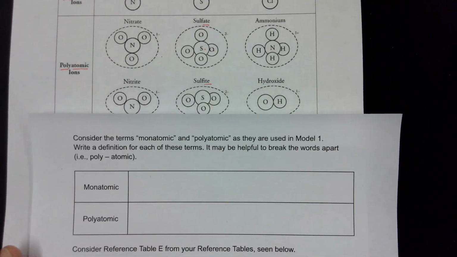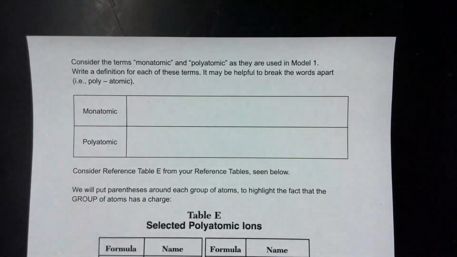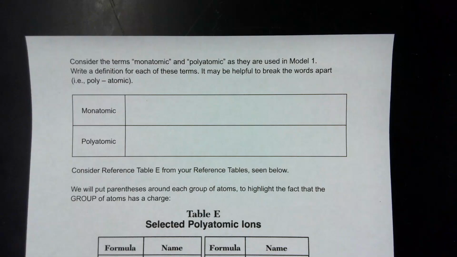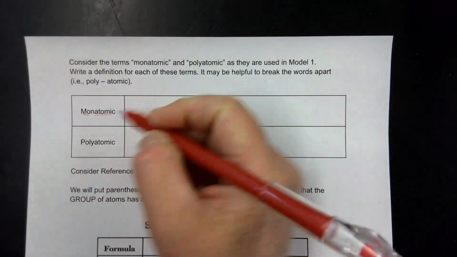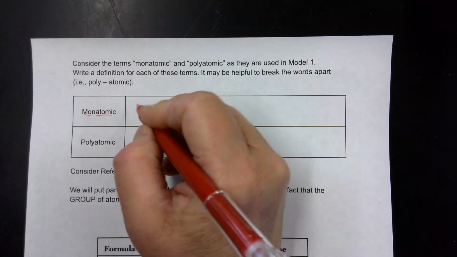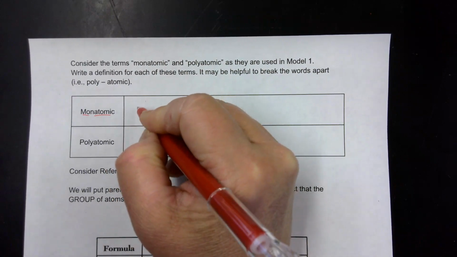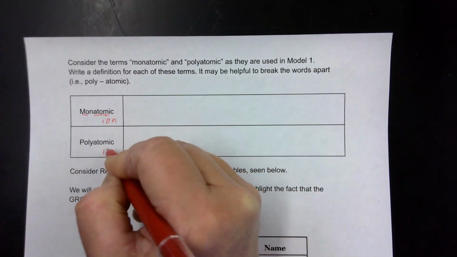On the next page, the question, consider the terms monatomic and polyatomic as they are used in Model 1. Write a definition for each of these terms. It may be helpful to break the words apart. Okay, so monatomic is, and we're going to add ion here.